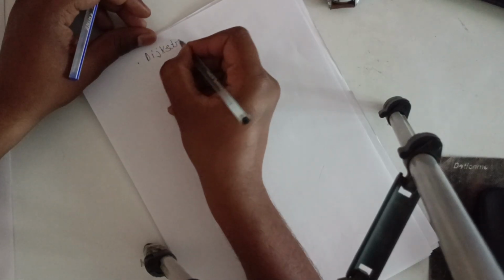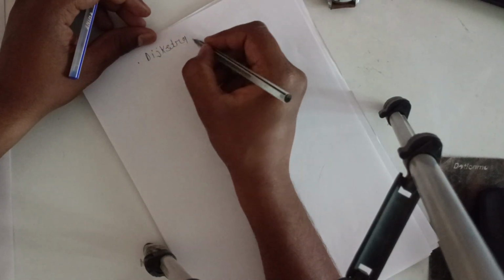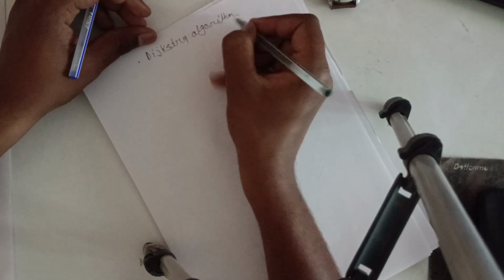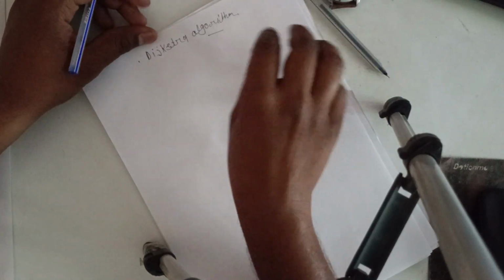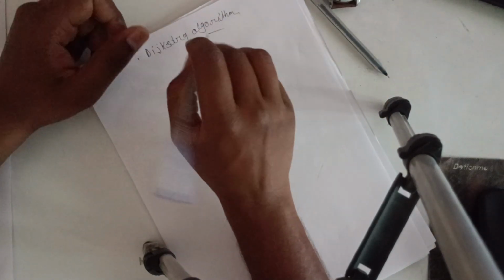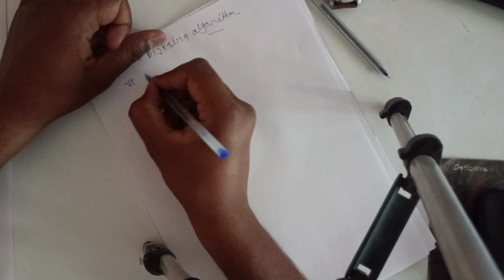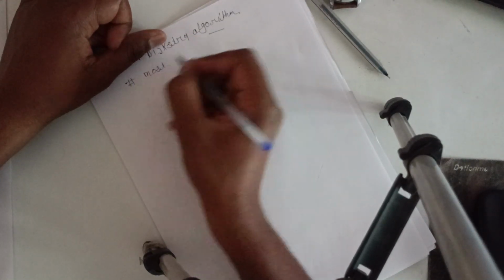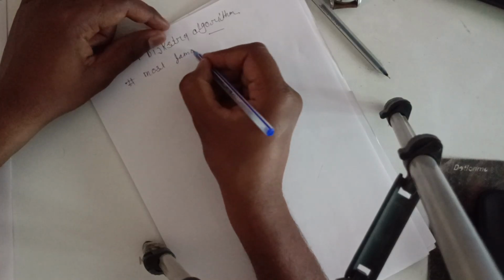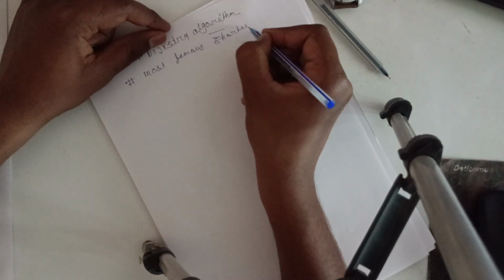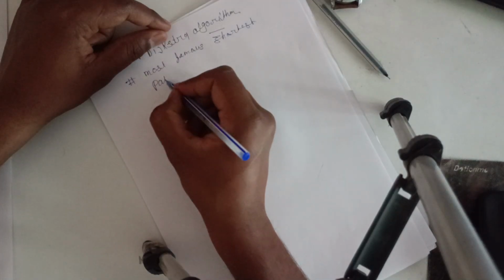Dijkstra algorithm. Dijkstra is the name of a computer scientist. It is the most famous shortest path algorithm.